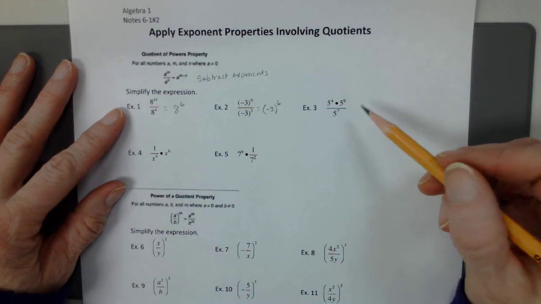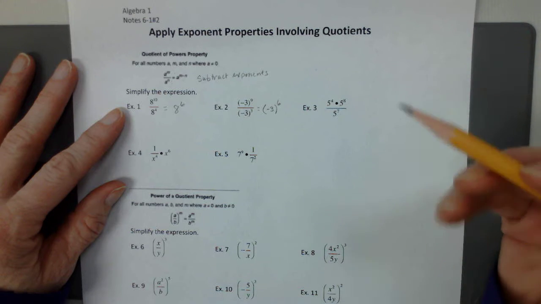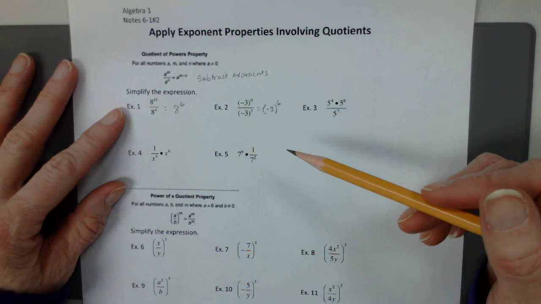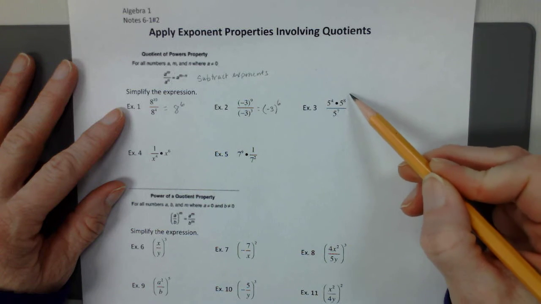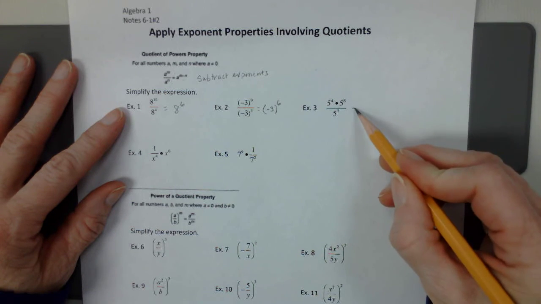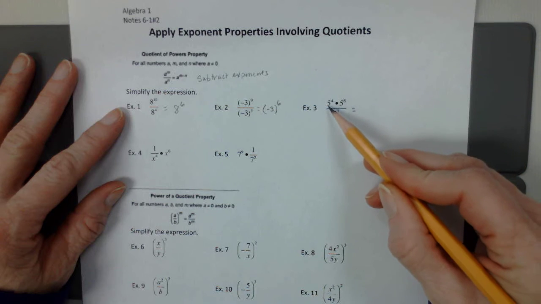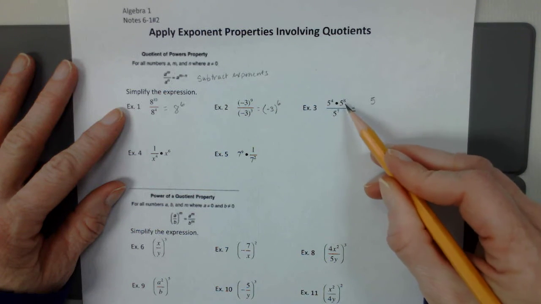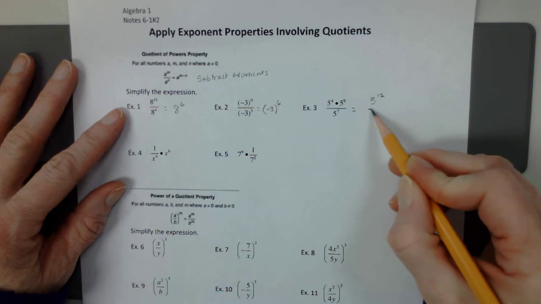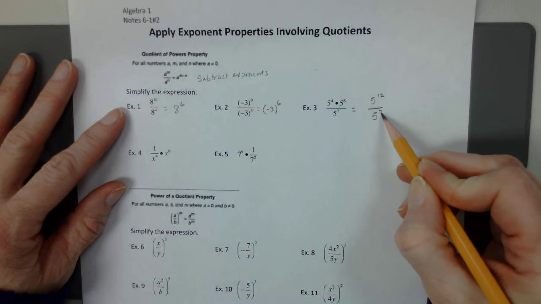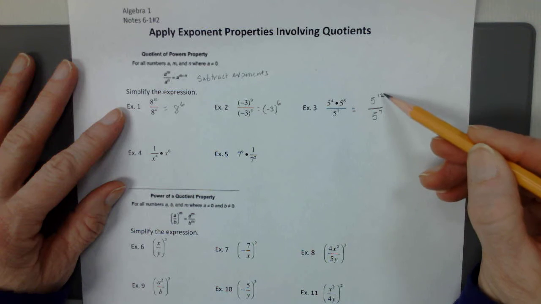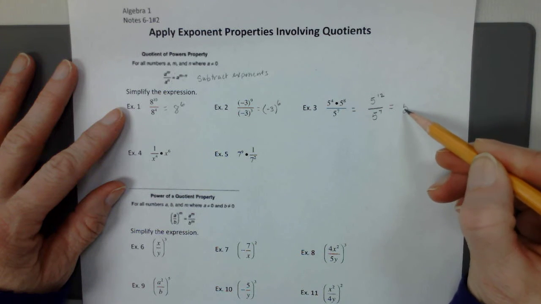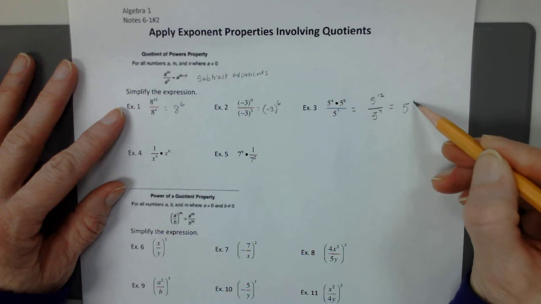Not only are you going to see quotients here, but you're also going to have to apply all the rules that you learned with products as well. In the numerator here, we have a product, so we're going to apply the rule that we learned last time. Base is the same, so I keep the base and I add powers. 4 plus 8 is 12, over 5 to the 7th. Now I can apply my rule for quotients. The base is the same, so I keep the base, and I subtract my powers.